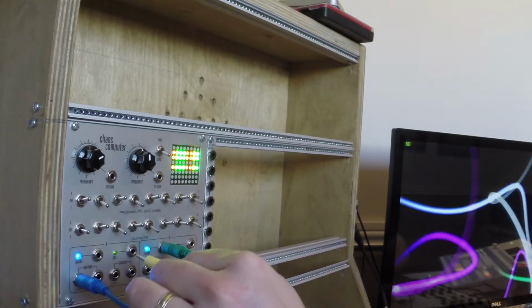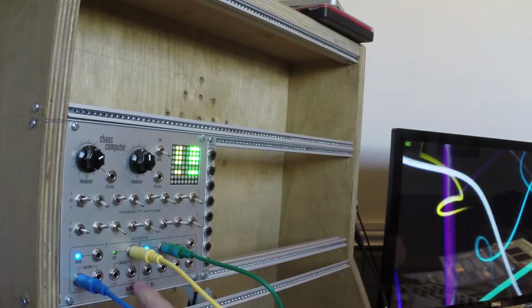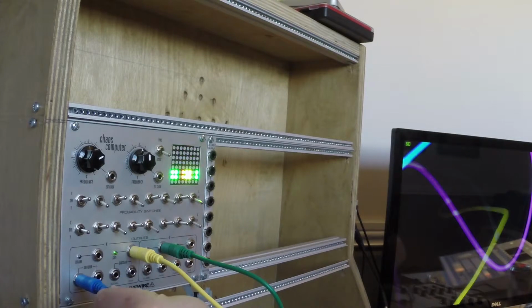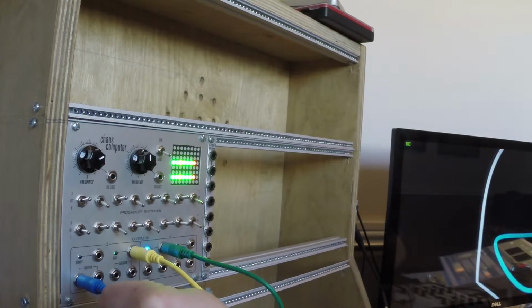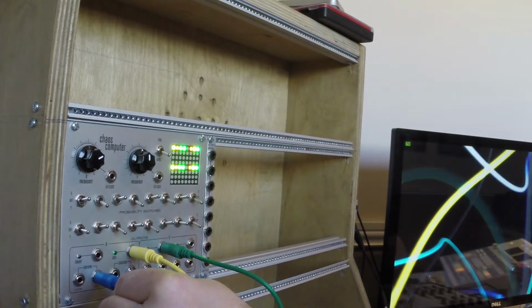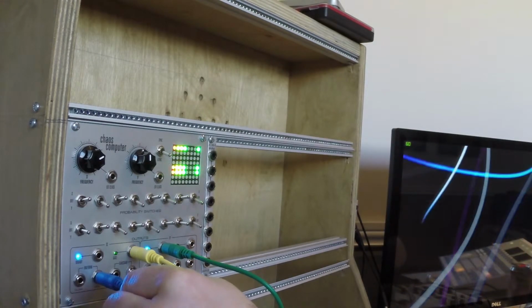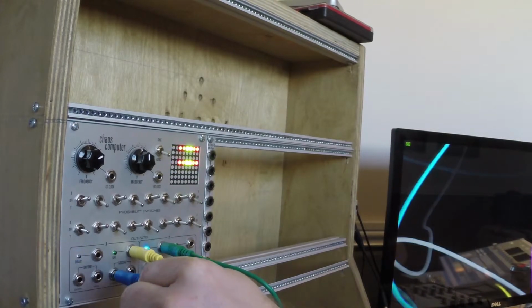Okay, so we're going to plug the gate from X back in, and I'm going to go through each of these ports here. So we're going in, this is the close uniform, and here's the wide. Gaussian.